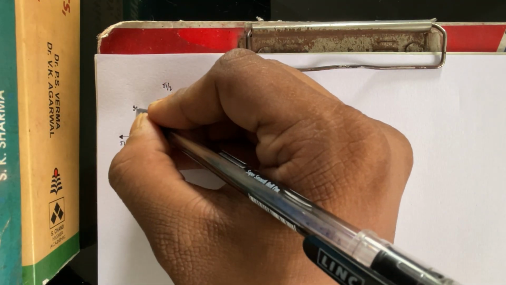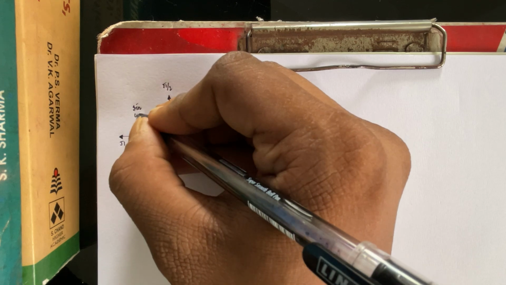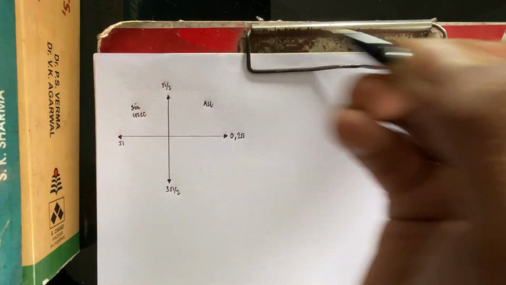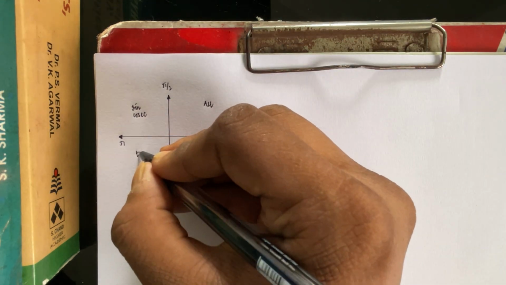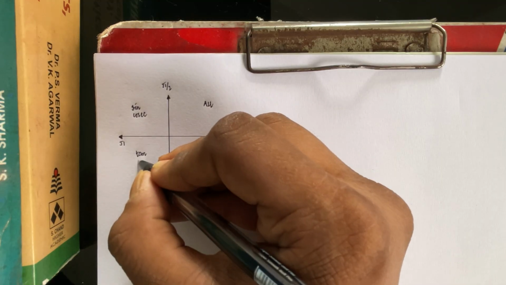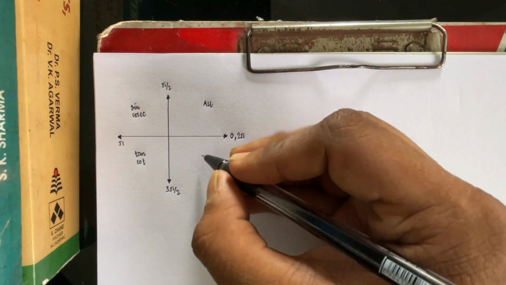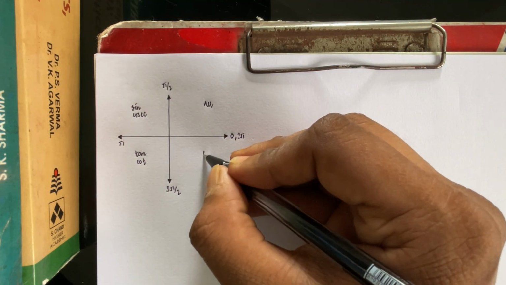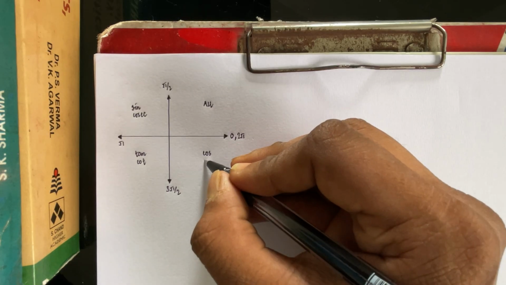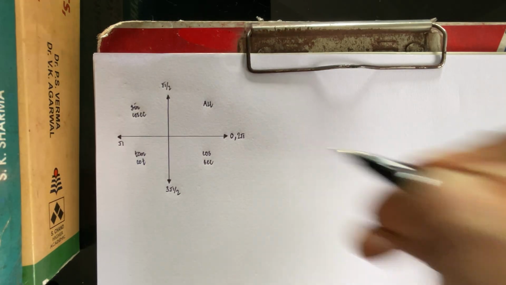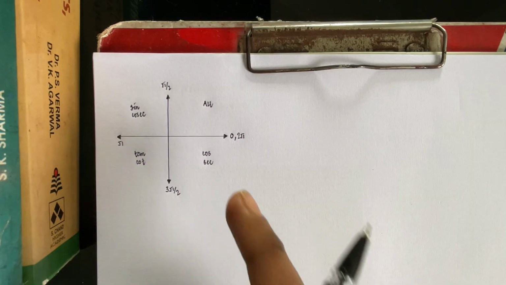In the second quadrant, sine and cosec are positive. In the third quadrant, tan and cot are positive. And in the fourth quadrant, we have cos and sec, which are positive. All sine, tan and cos.